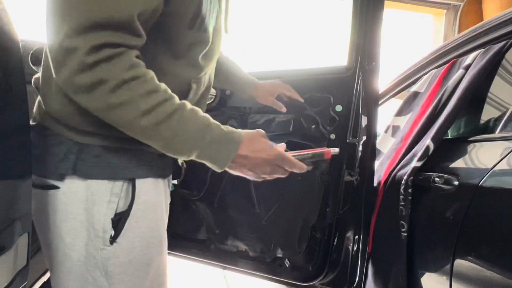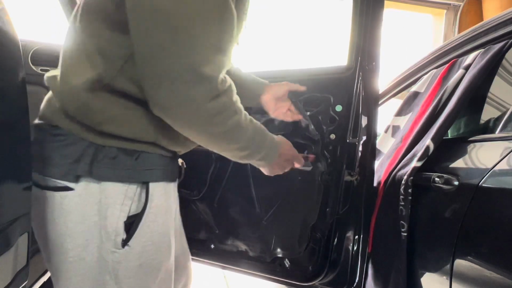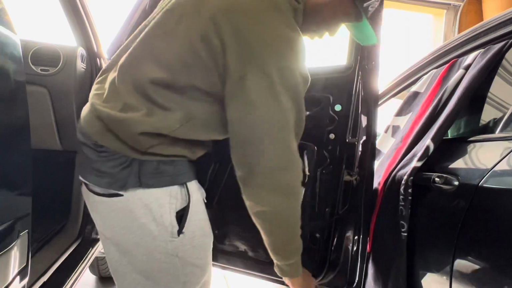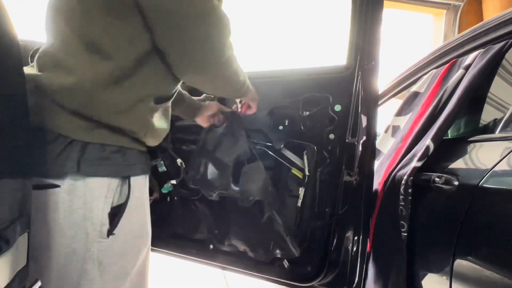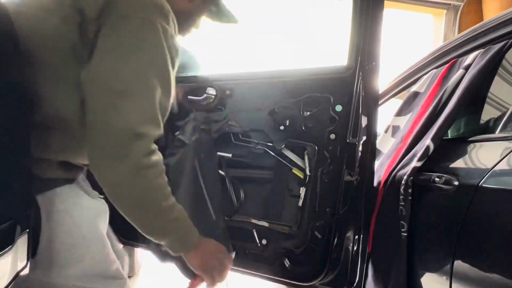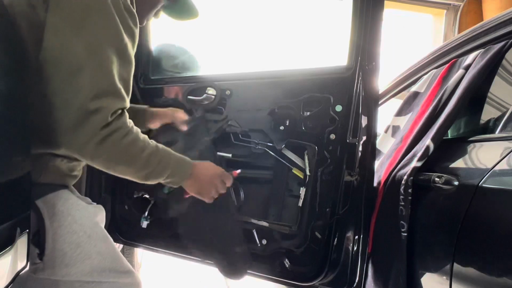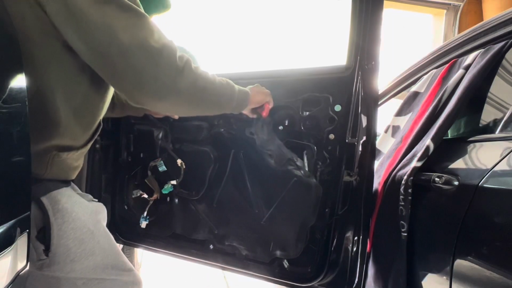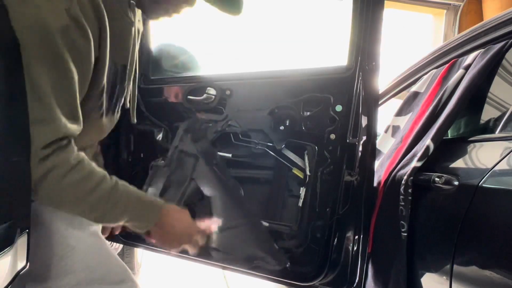So I'm gonna remove this adhesive backing. I think you can pull it off, but let me see if I can use a little razor blade to cut this off. There we go. Some of the harder spots, so we can get to the window to see exactly what is going on and what the problem is. Don't pull too hard because you might rip it.